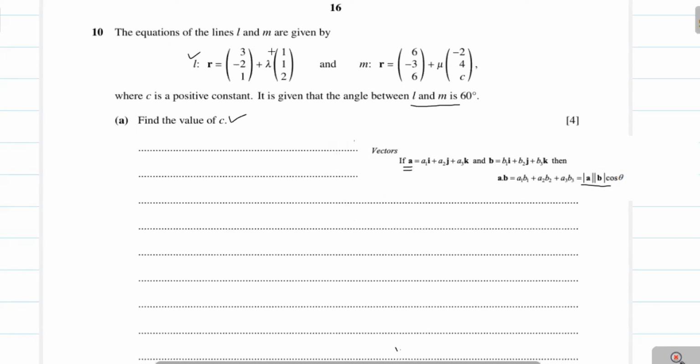The direction vector of the line L is this 1, 1, 2, and the direction vector of line M here is minus 2, 4, and C. We name it as B. Therefore, we can write A dot B equal to 1, 1, 2 dot minus 2, 4, C, and we can write here is minus 2, 1 multiply minus 2, it would be minus 2, 1 multiply 4 is plus 4, 2 into C plus 2C. Now we can write A dot B is 2C plus 2.